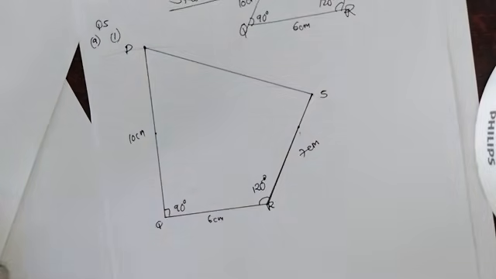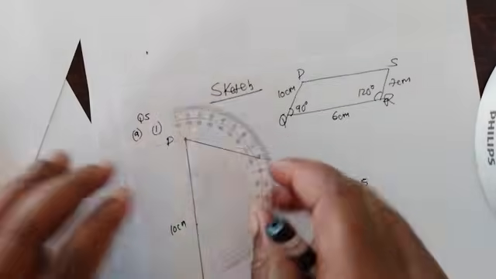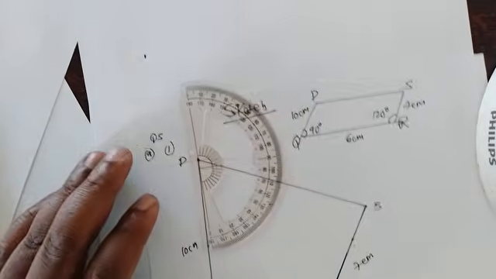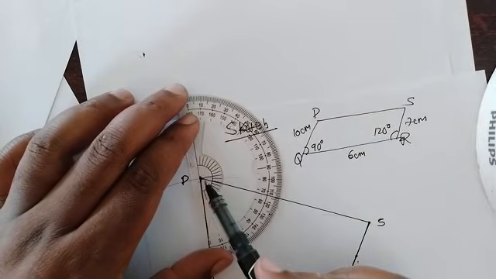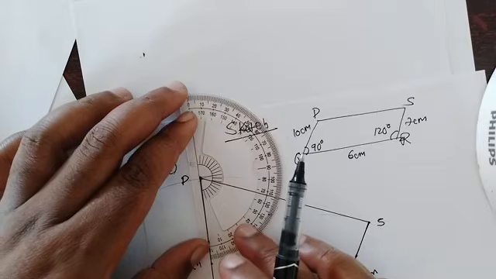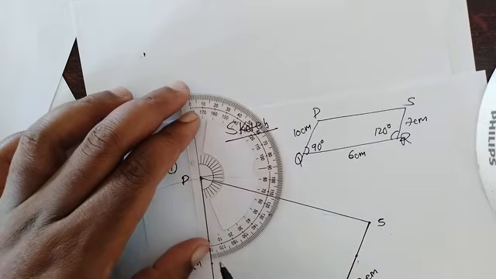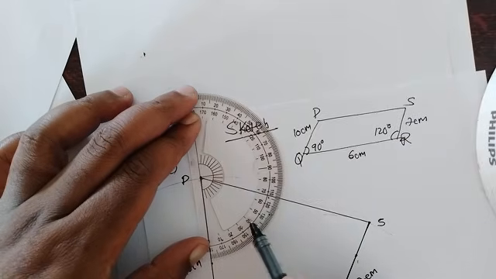QPS, this angle, it doesn't matter the angle that you are dealing with, you can still measure it. Okay, so what I'll do, I'll put this point at this mark, at this point, then it has to be here. Okay, you realign it like that, then you're going to move from the 0 mark up to there. Okay, so you realize that this is 0, 10, 20, 30, 40, 50, and that is 70.